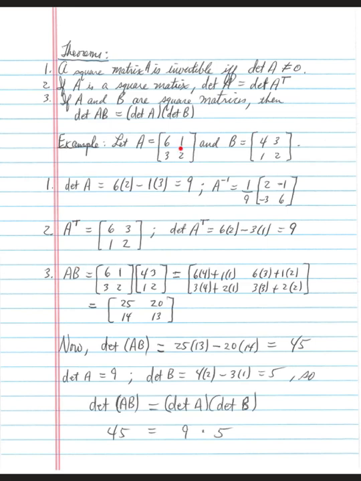Number 3, A times B. If you multiply these two matrices, you get a 2 by 2 matrix that has these 4 values. We've calculated the determinant of A already, that's 9. Determinant of B is 8 minus 3, which is 5. 9 times 5 is equal to 25 times 13 minus 20 times 14.